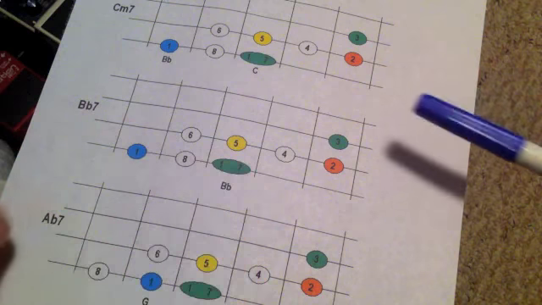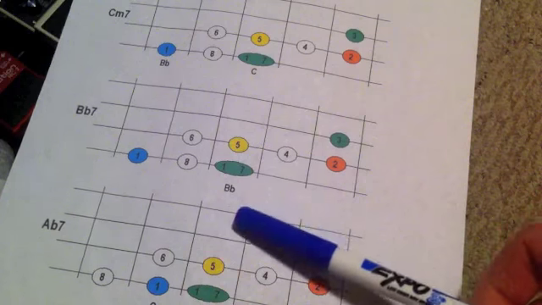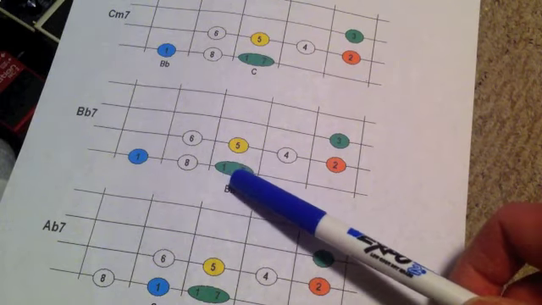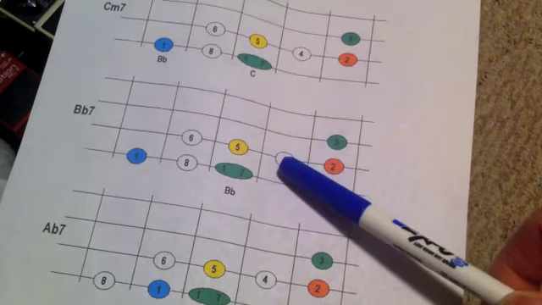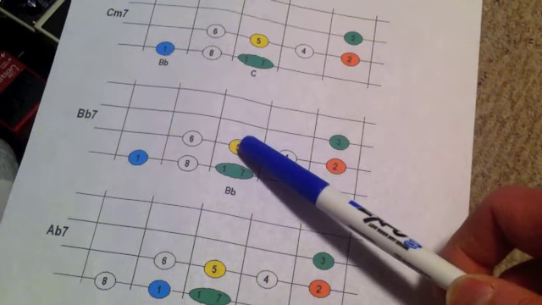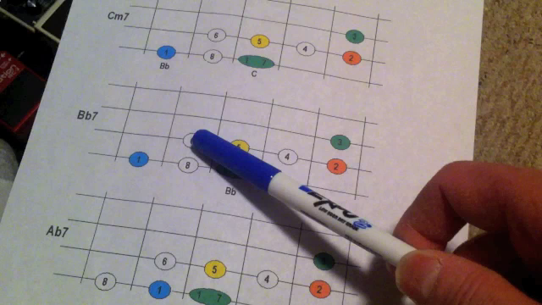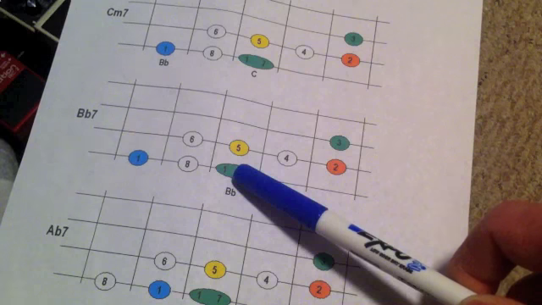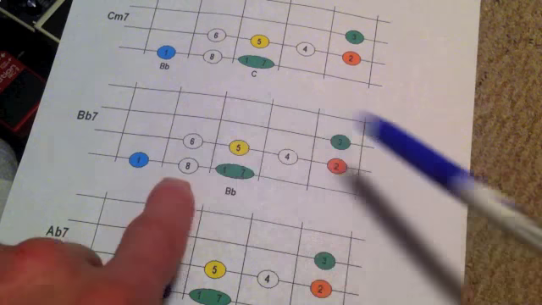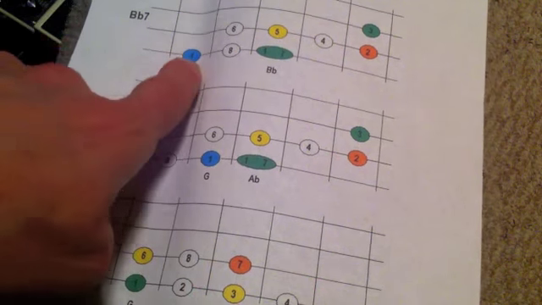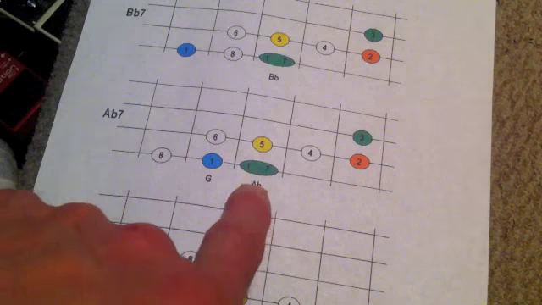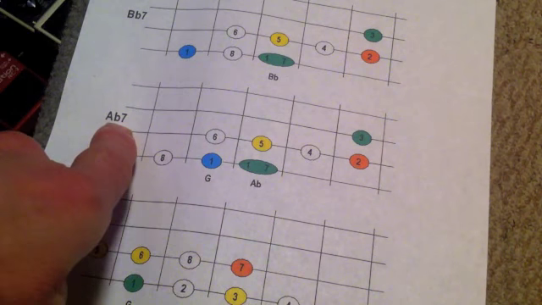So now we're back, we're going to use exactly the same pattern on this one, and I'll show you why. So 1 and 2 and, that's that tritone, 3 and, that's the major 6, 4 and, going to end up on 1. So this 1 becomes the new 1 of the A flat 7.